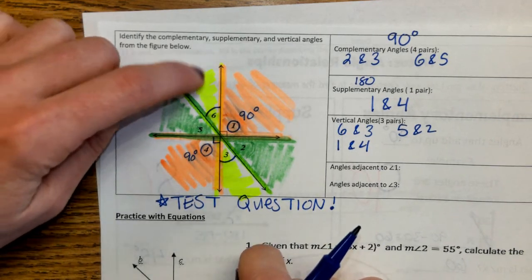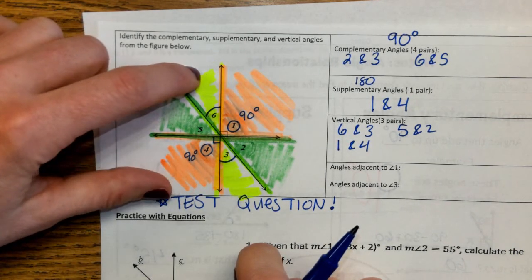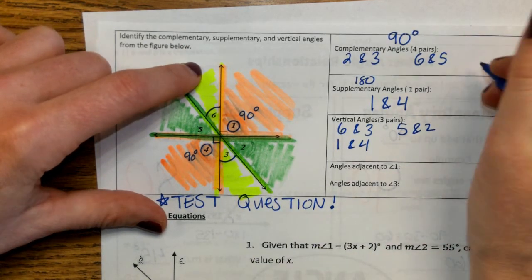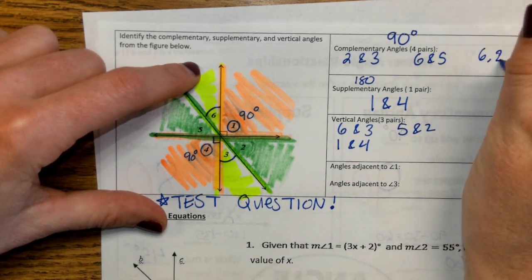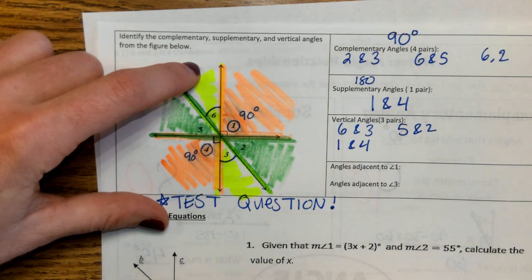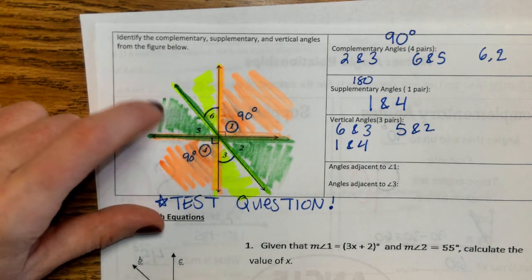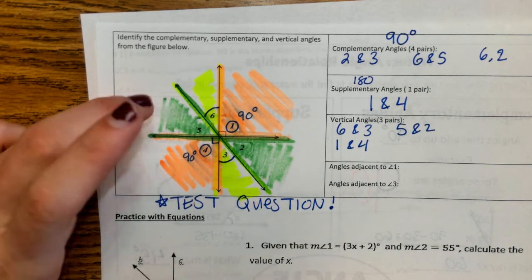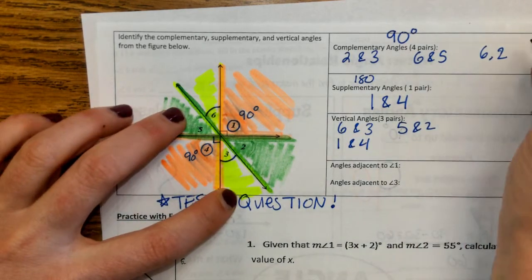What else is complementary to 6? 2. A yellow and a green makes 90. So 6 and 2 are complementary. What else is complementary to 5? 3. 5 and 3. A green plus a yellow makes 90.